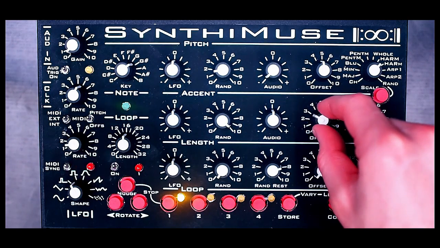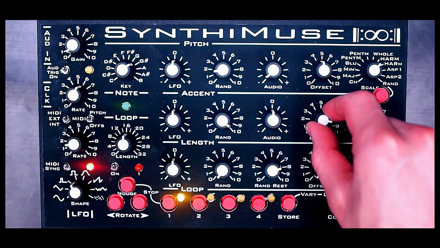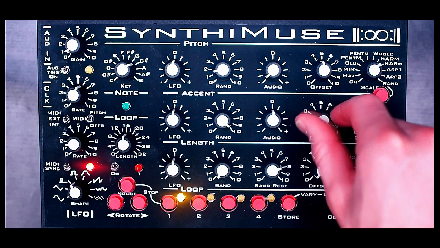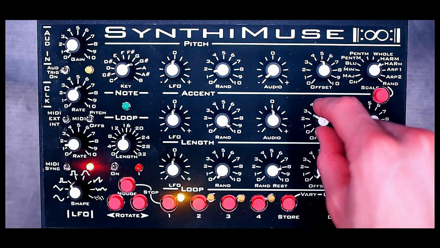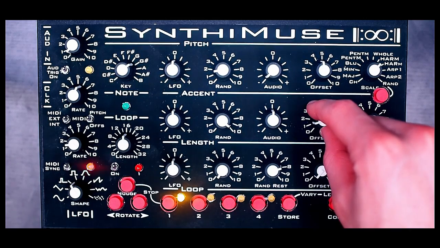As we increase the offset, we're essentially increasing the ceiling, or the maximum velocity. Let's constrain that.